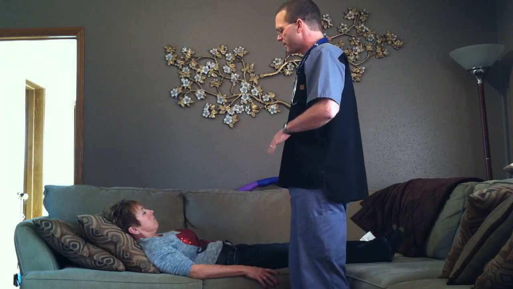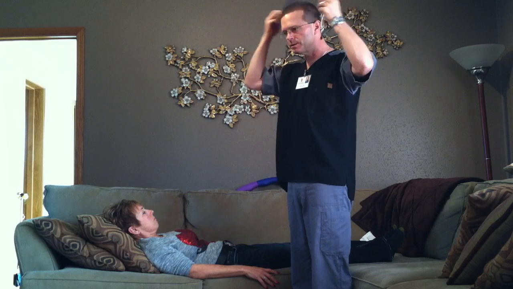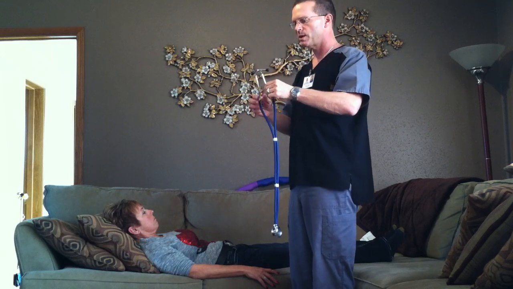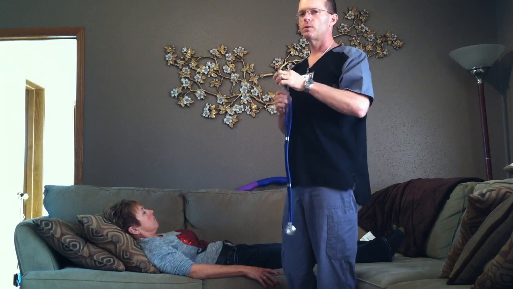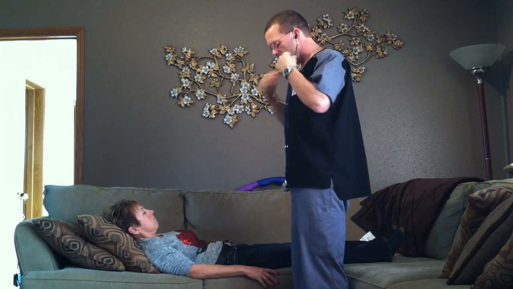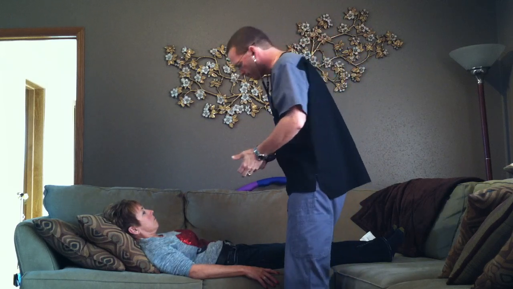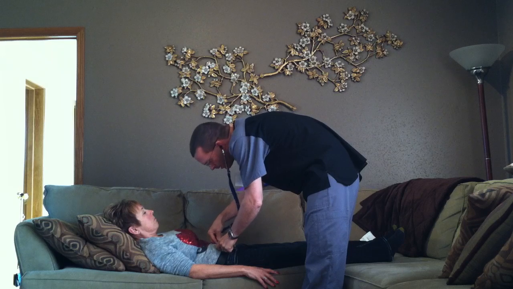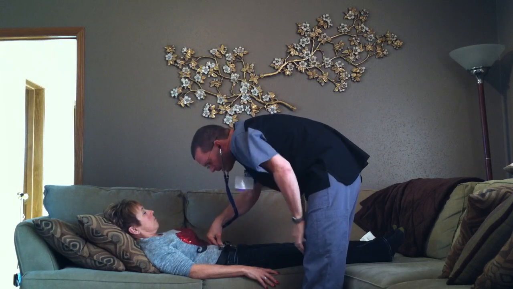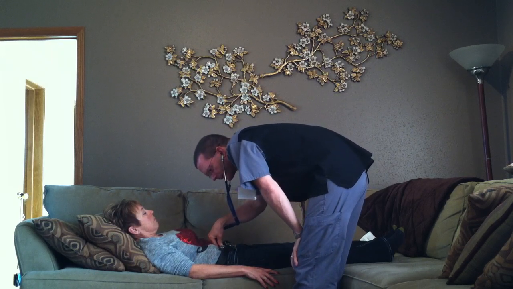Moving forward with the exam, we'll begin with auscultation, and we'll start our auscultation in the right lower quadrant with the diaphragm of the stethoscope. And we're listening for tinkling or gurgling little sounds.